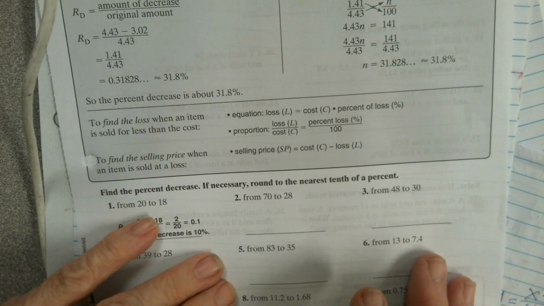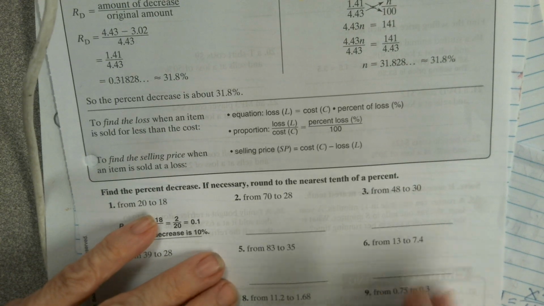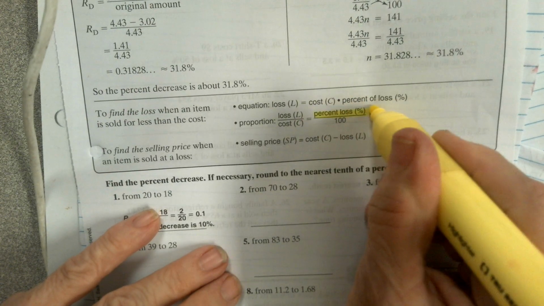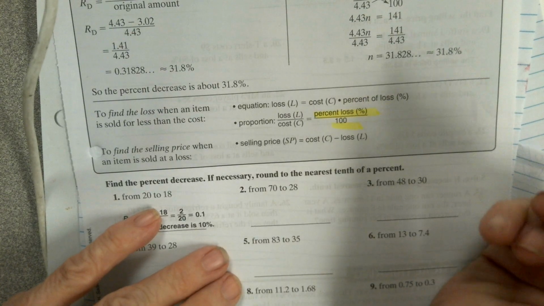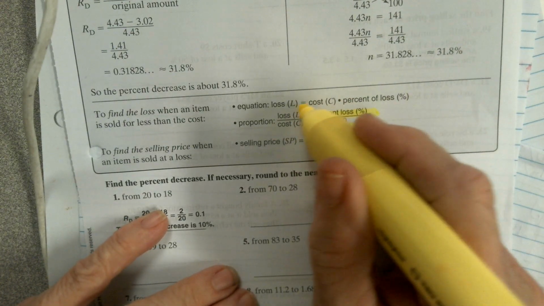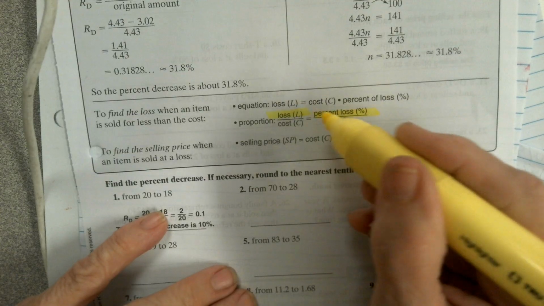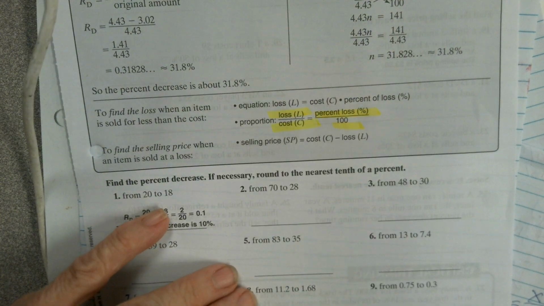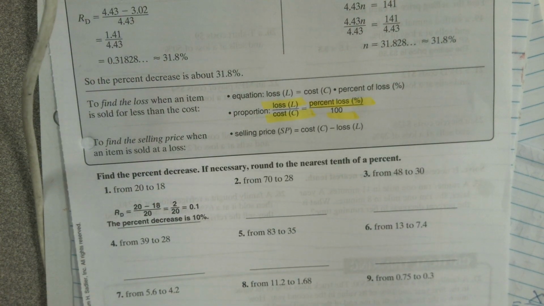How are they doing it? They're doing the percent of loss over 100 on this side is equal to the amount of loss over the original cost. Then there's selling price. Find the selling price, and we'll talk about that one in a minute.